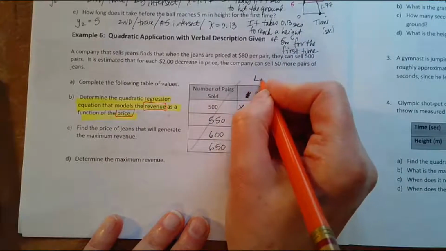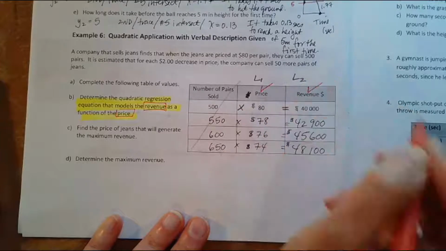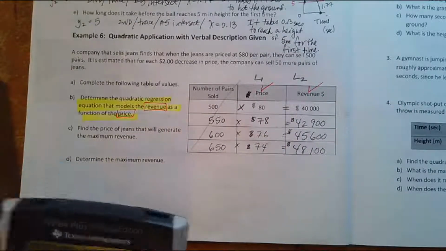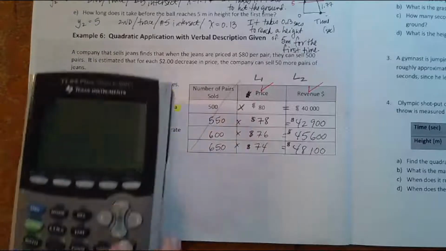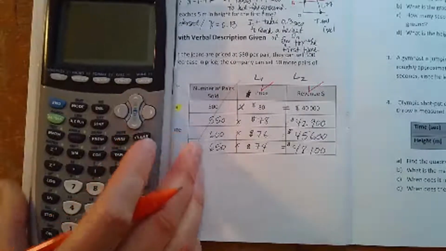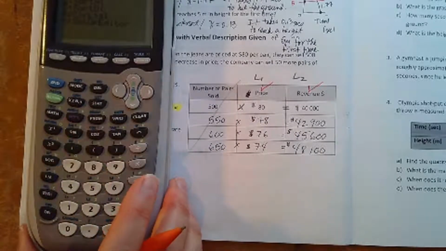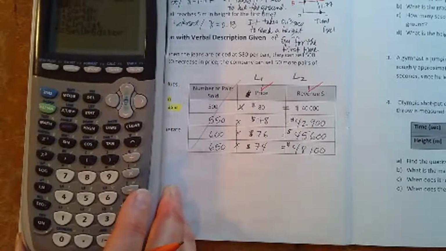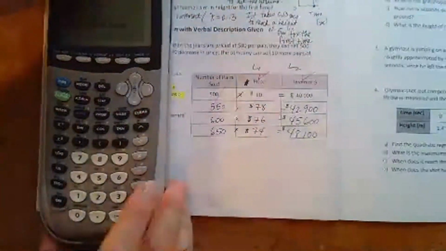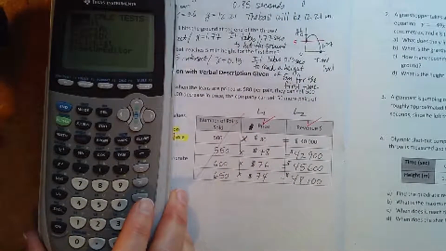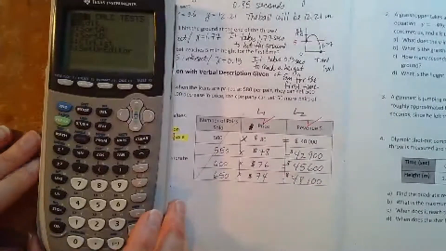So this will be my list 1. This will be my list 2. Okay, so once again, the question will always tell you what data they want you to use. So you know what to do. Make sure your calculator is cleared out. Enter my data in for list 1. That's under Stat Edit. Just going to move this up a little bit to give myself a little more room. Okay. Hopefully it's still nice and clear.